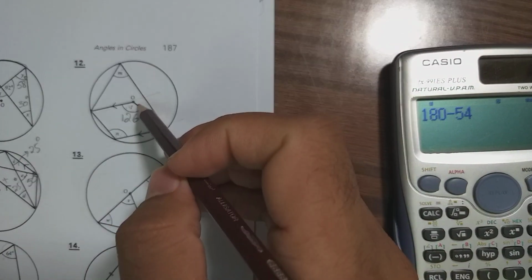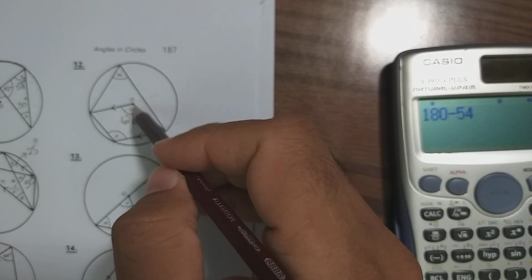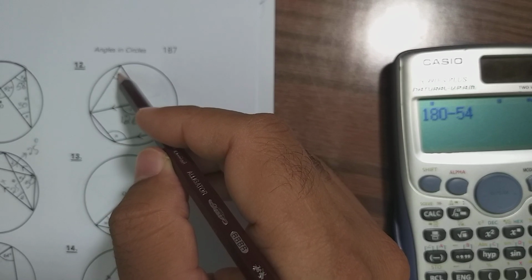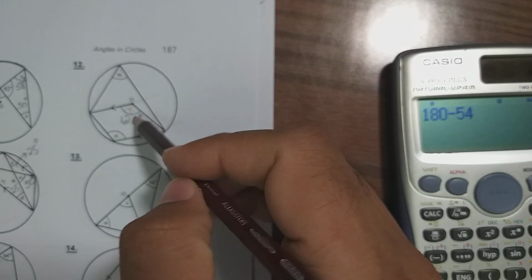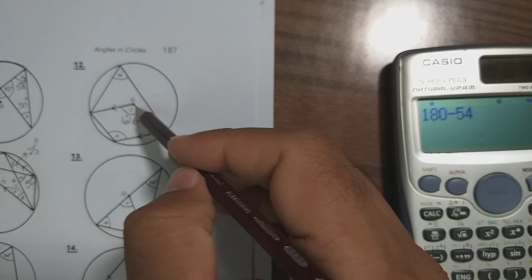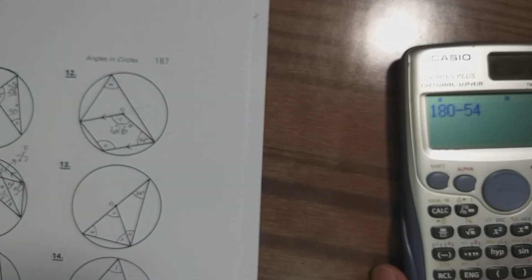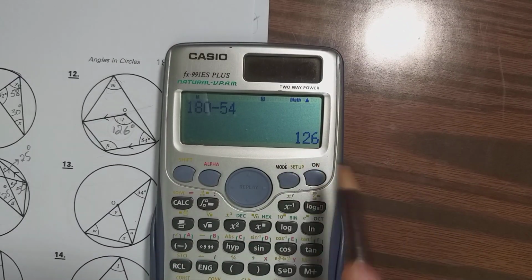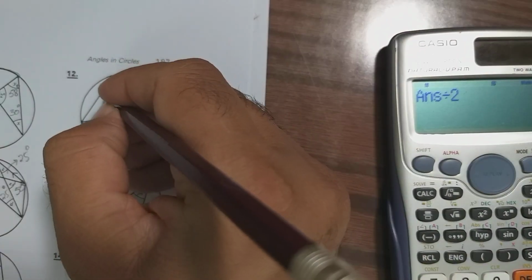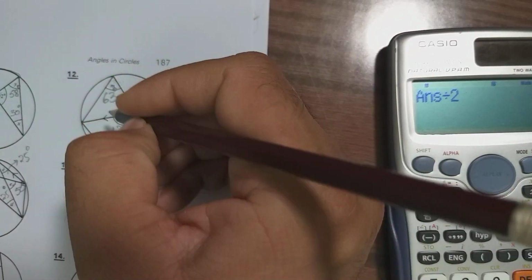Now we have the rule, the center angle is twice the angle on the circumference. So M is half of this angle. If I divide this angle by 2, I can get the angle M. So 126 divided by 2 will be 63. So M is 63 degrees.